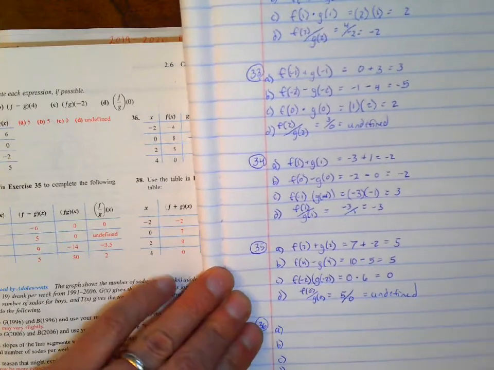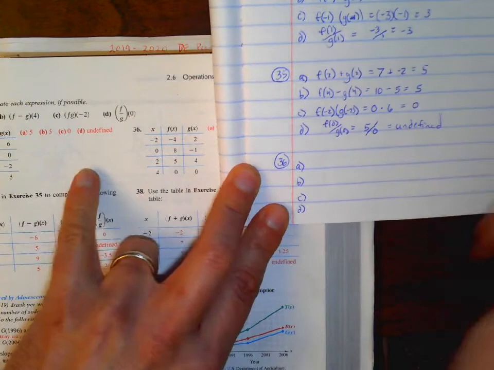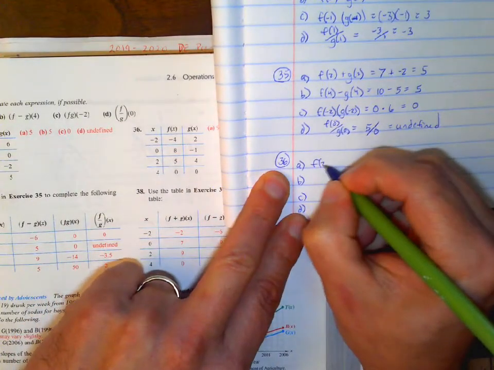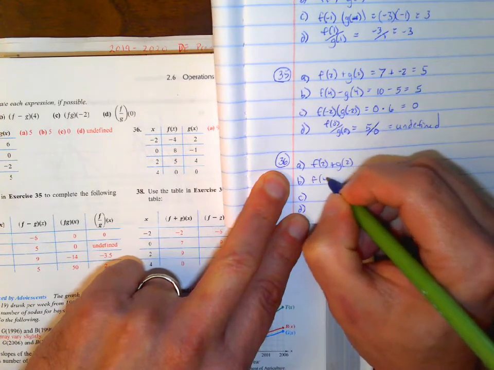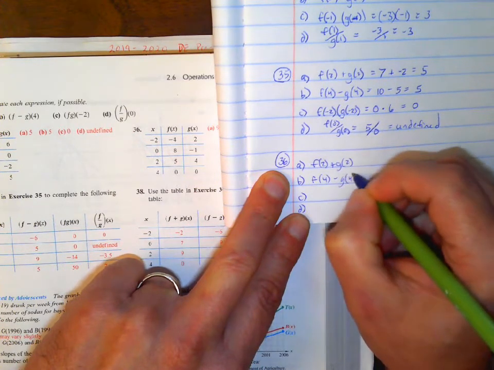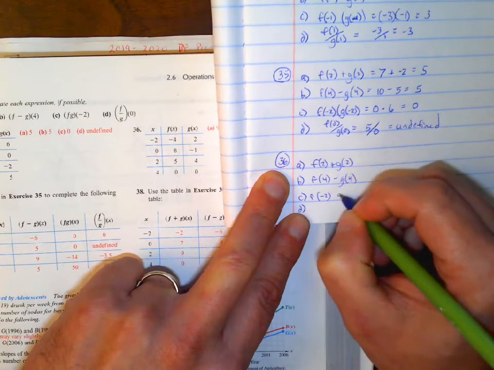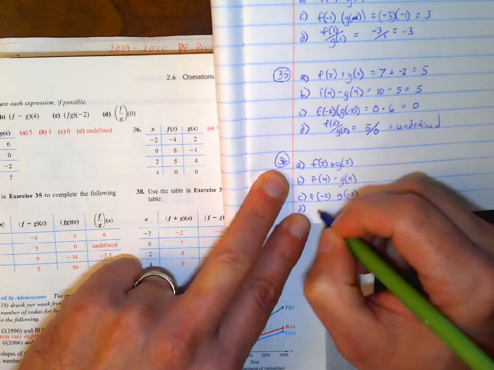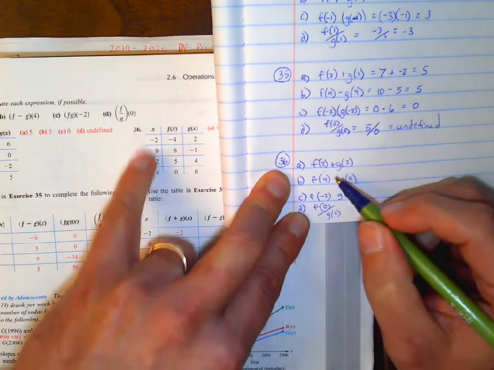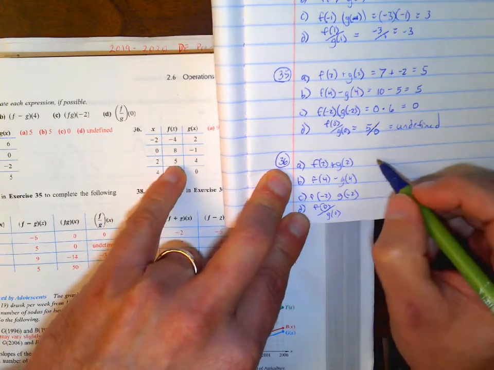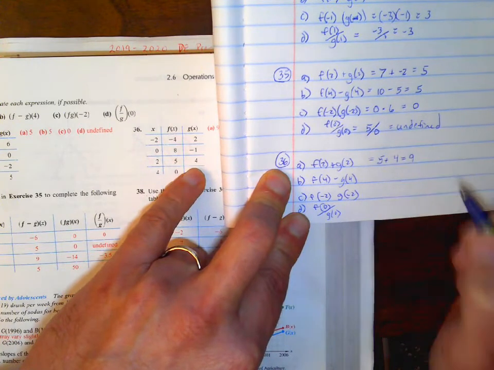Okay, finding the same things again here. So it's f of 2 plus g of 2, and f of 4 minus g of 4, and g of negative 2 times f of negative 2, f of 0 divided by g of 0. Okay, so f of 2. F of 2 is 5. G of 2 is 4, gives you 9.